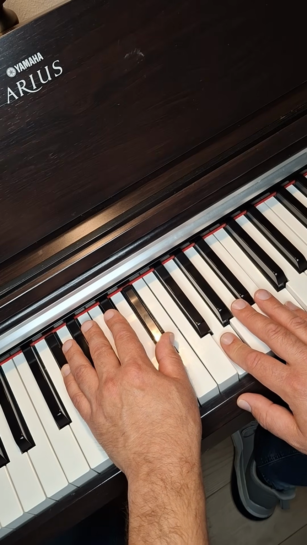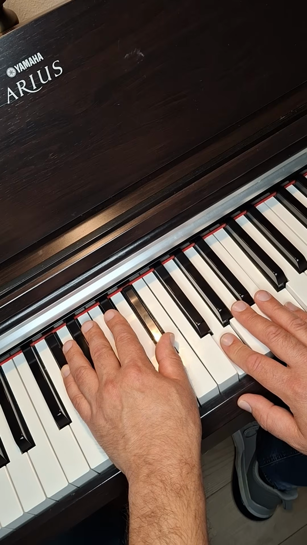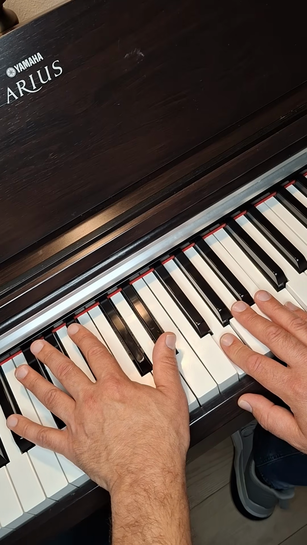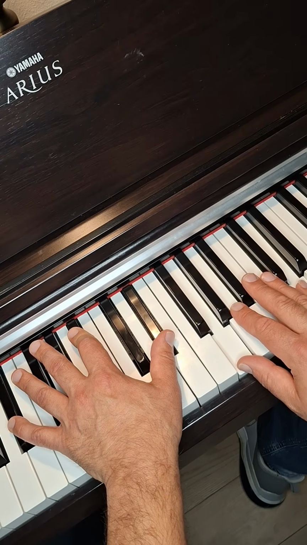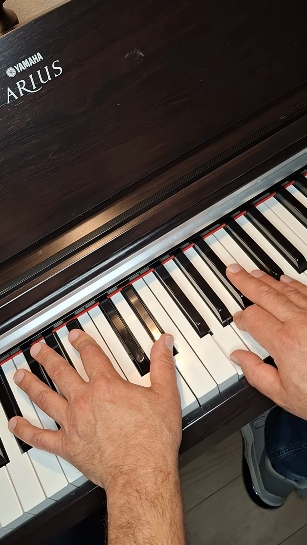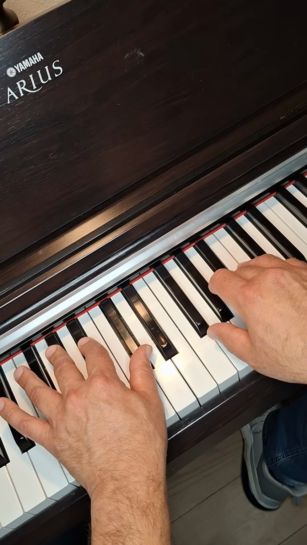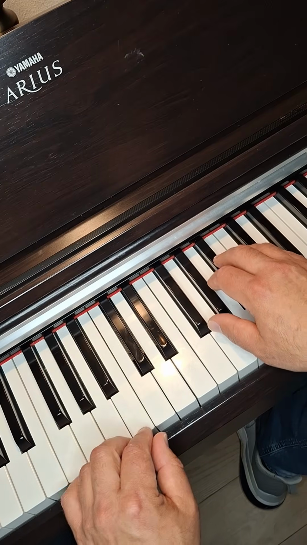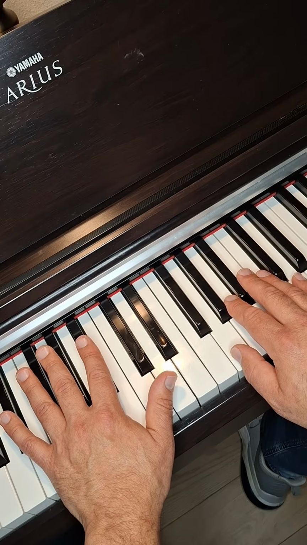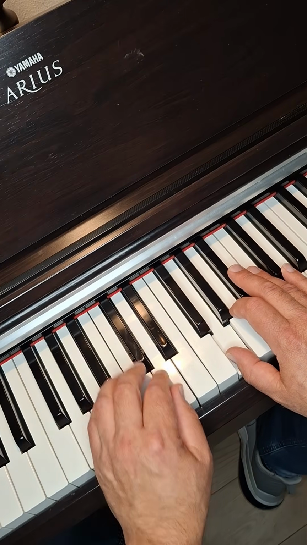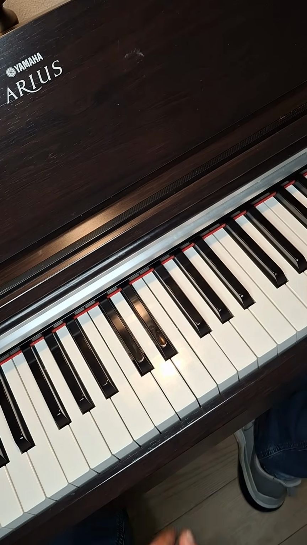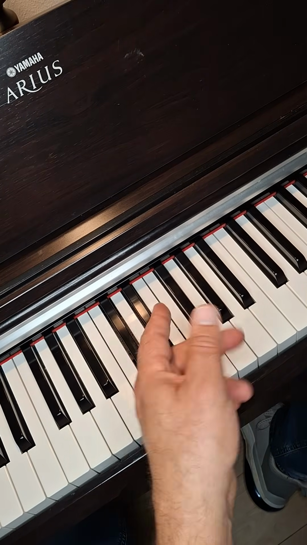I think the second act of Tristan and Isolde begins with that kind of major 7, but in E flat instead of A flat.